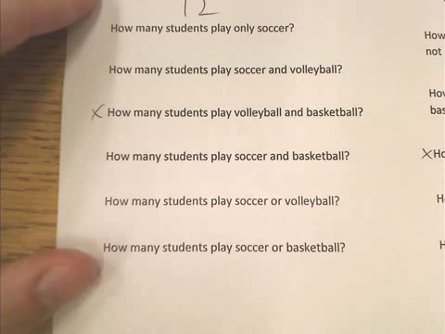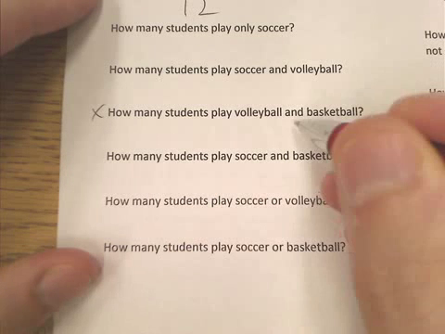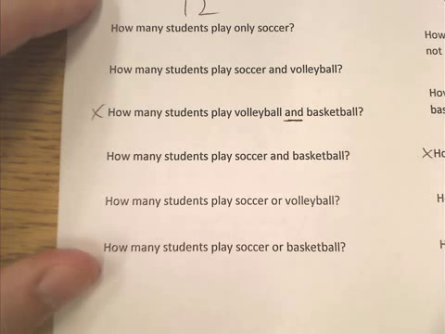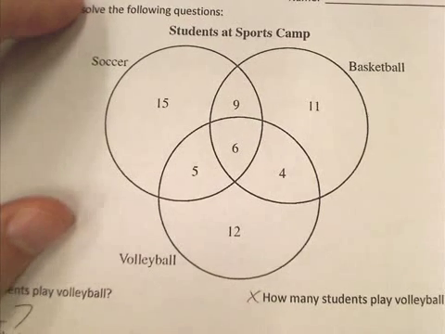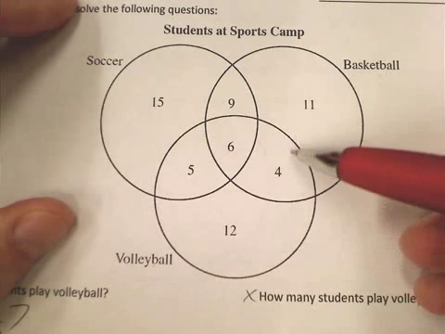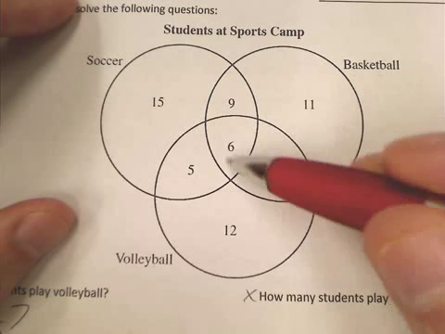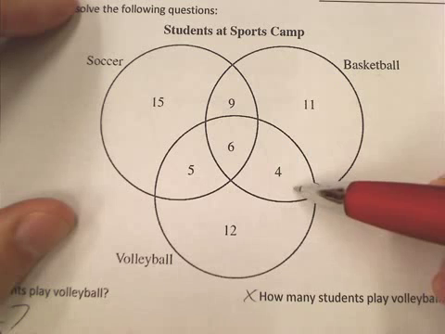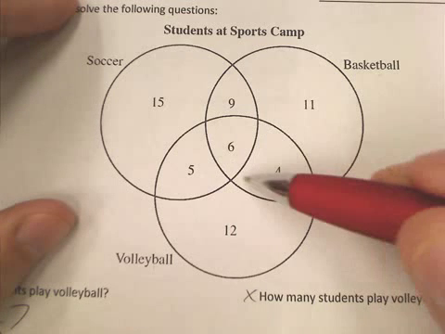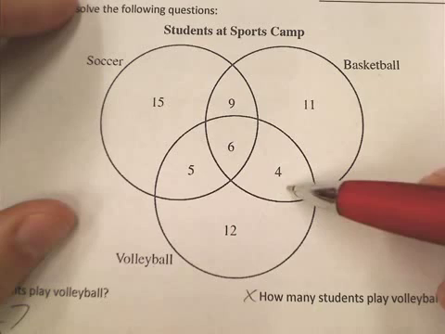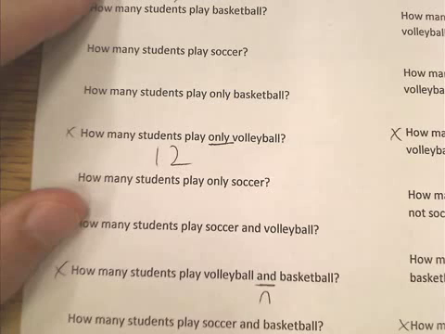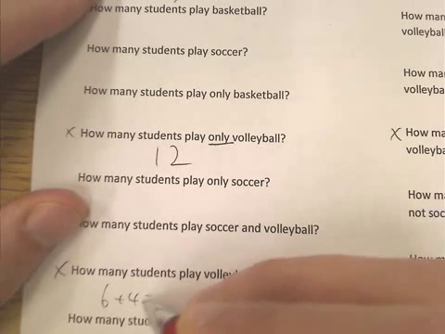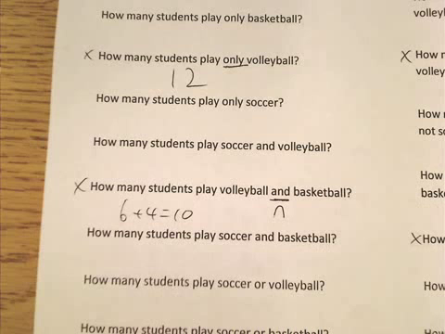Some other words to note here. On this one it says how many students play volleyball and basketball. This is like the intersection. It has to be in both. So volleyball and basketball will be this right here, the 10, 6 plus 4. So if I say volleyball and basketball, it has to be in both of the circles. So the 6 and the 4 give me 10. If I see the word and, it's going to have to be in both. So 6 plus 4 gives me the 10.